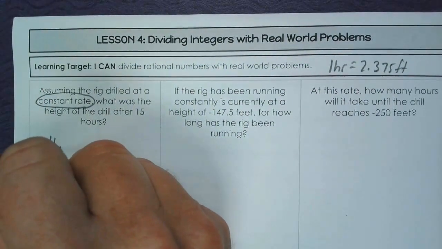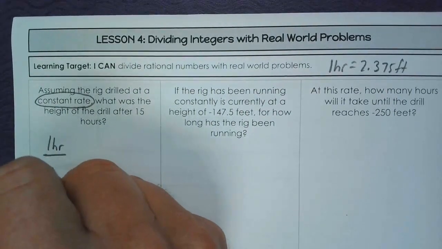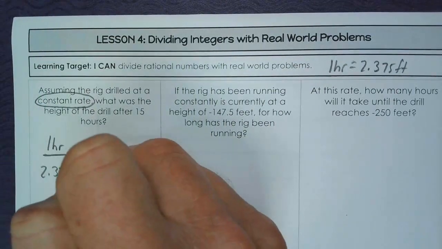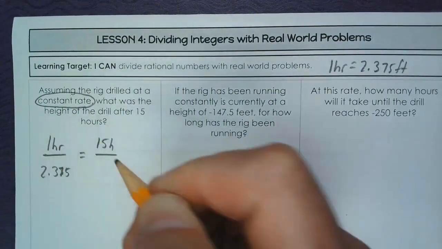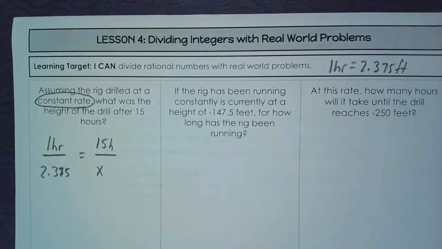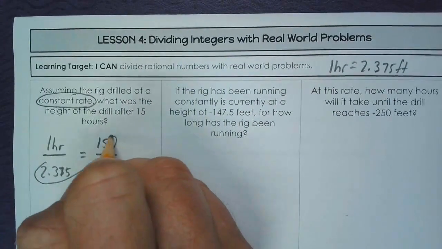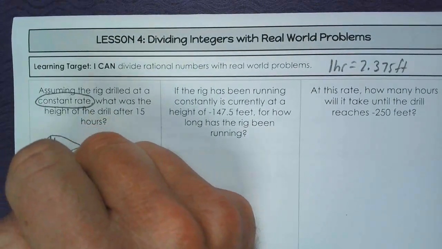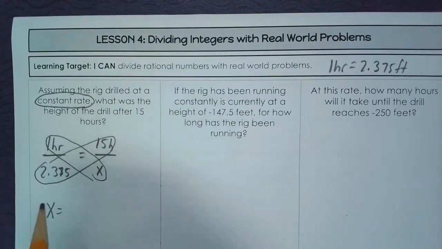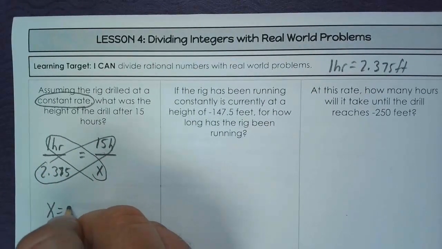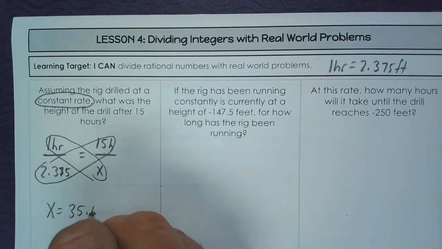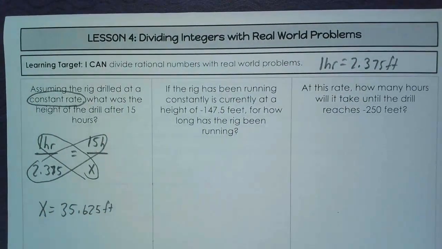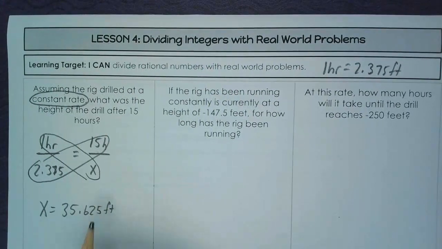So 1 hour is 2.375 feet. So in 15 hours, what happened? So I'm going to cross multiply again. And when I do this cross multiply part, x times 1 is x. So when I multiply these two, I get 35.625 feet. Okay, so that's how far it can drill in 15 hours.